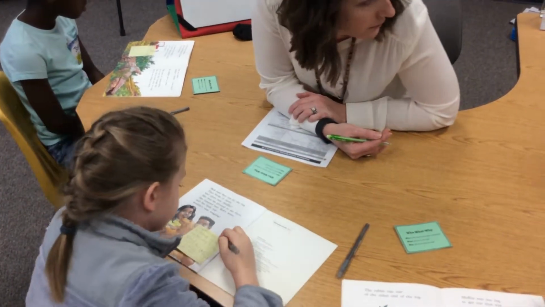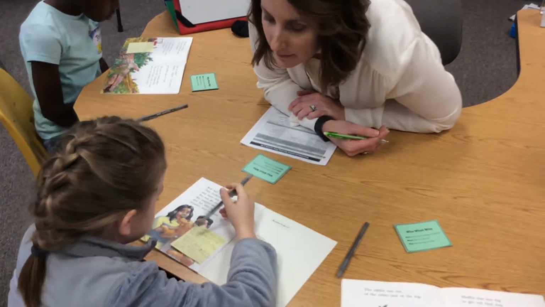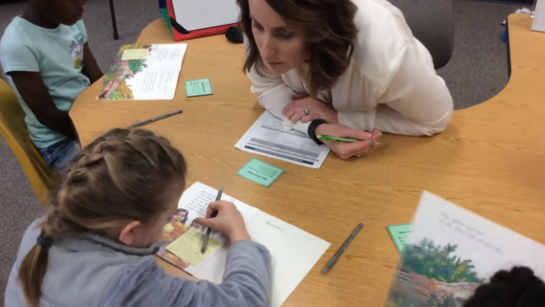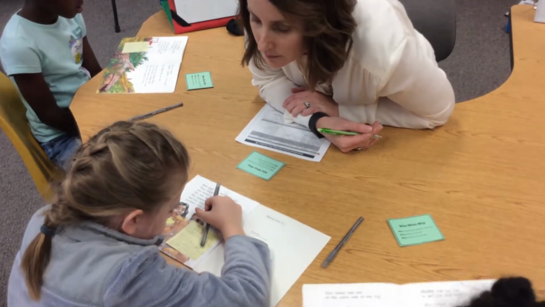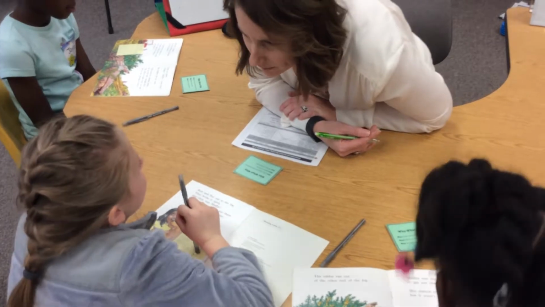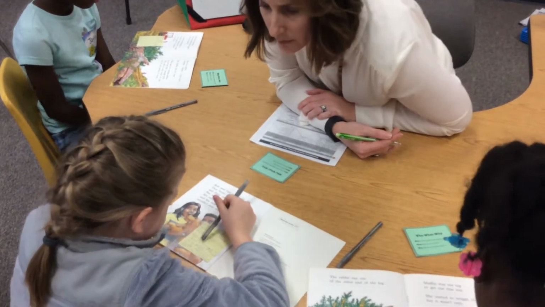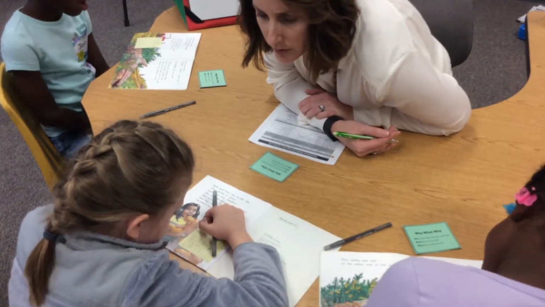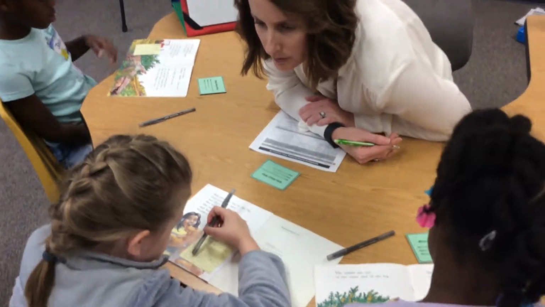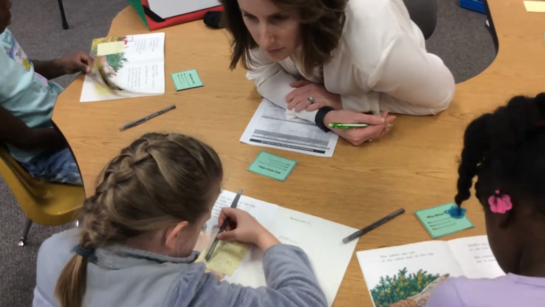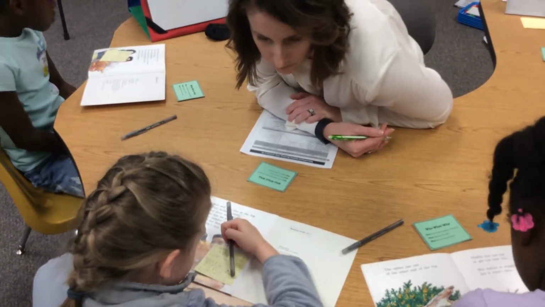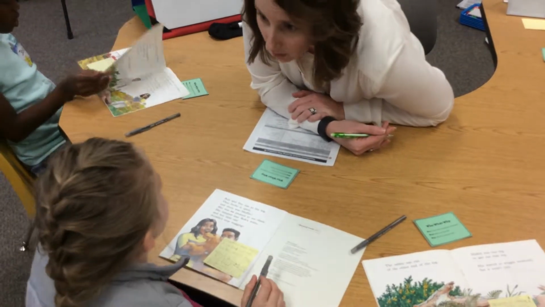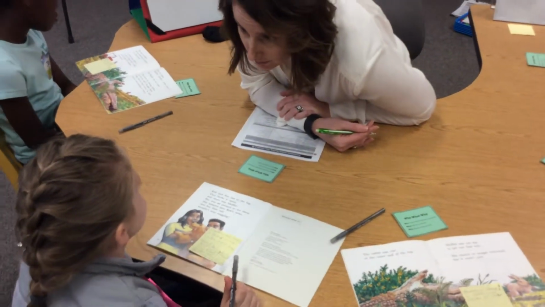Okay, so tell me what you wrote here. I wrote Muffin was happy. Rob and Sue were called too because they found her. I think you were saying whimpering. Okay. Okay, so you have a lot on that sticky note. We gotta narrow it down.